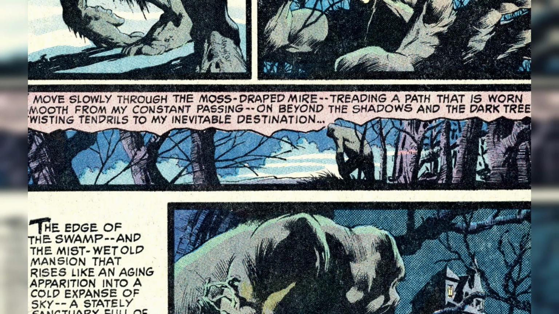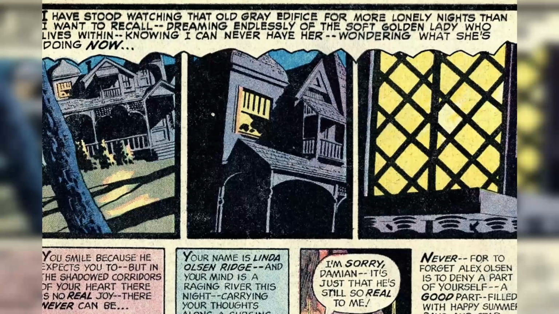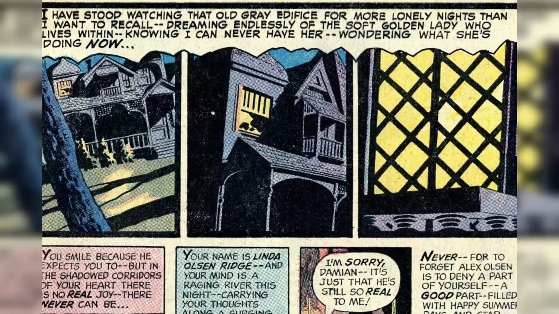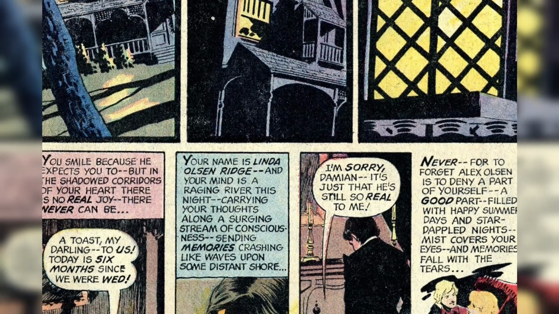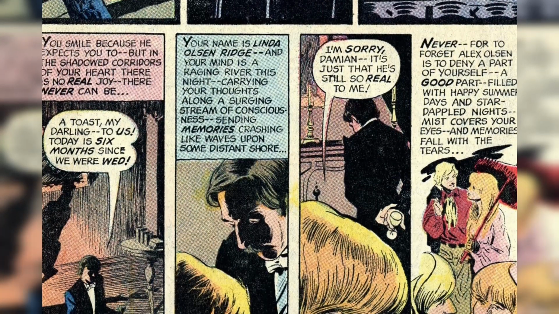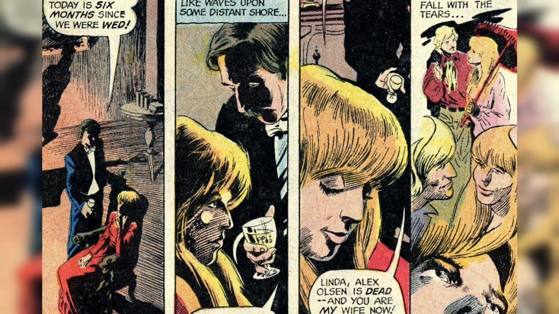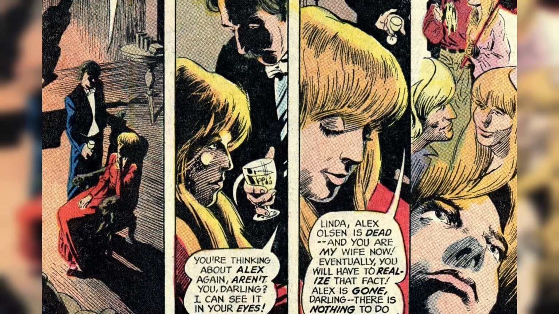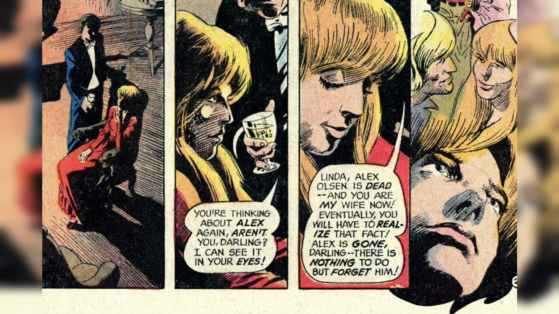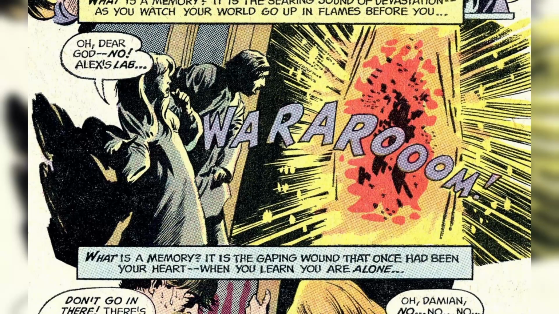Geez, quite the drama queen we have here already. The next page we find out why the path is so often traveled by the monster. He has fallen for a woman named Linda Olson Ridge, who just got married to some other dude 6 months ago. She used to be with Alex Olson, who is currently the Swamp Thing, and she still thinks of him even now. They were married for a year until an accident while working as a scientist caused an explosion, leaving everyone to assume Alex was dead.